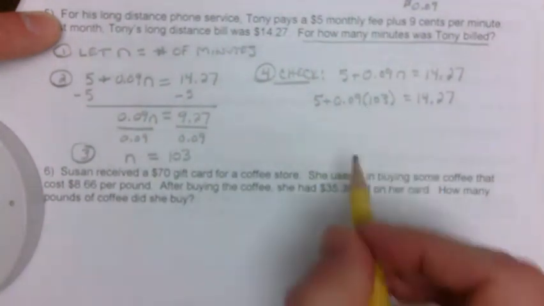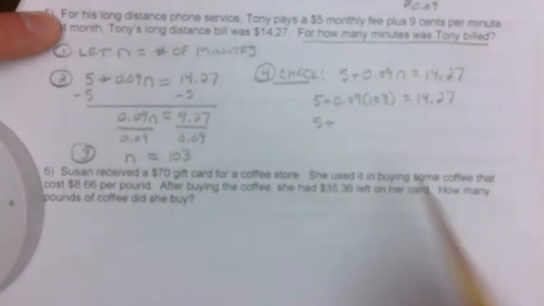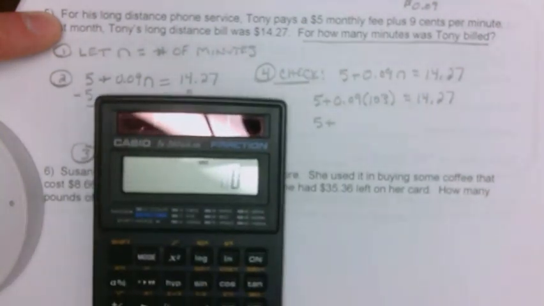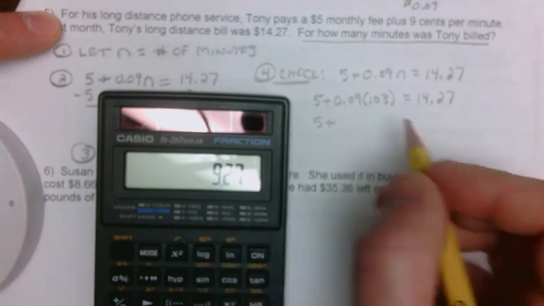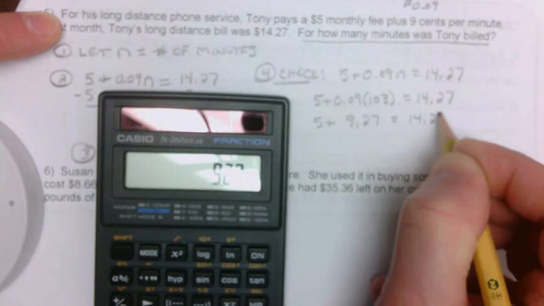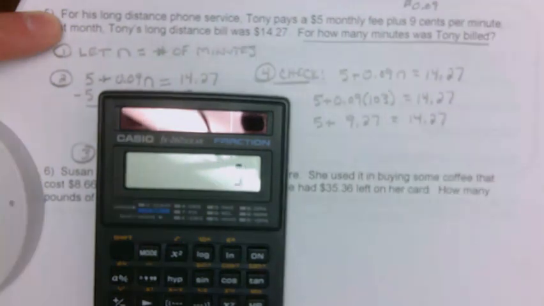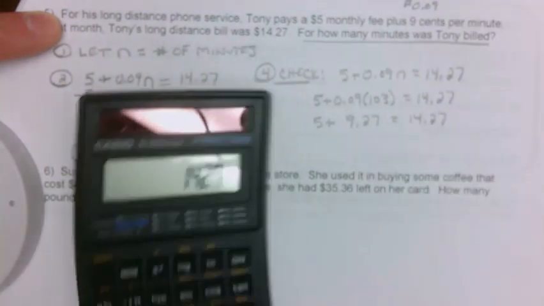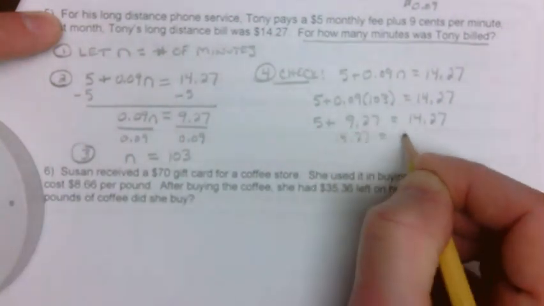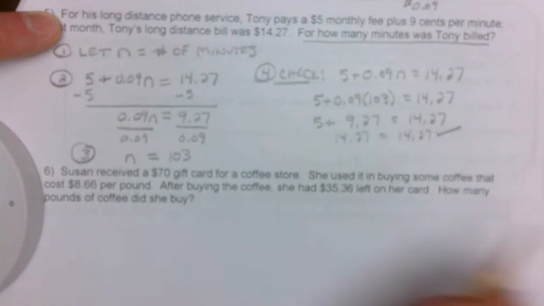We'll multiply first, so we're going to have 5 plus, and then if we do 103 times 9 hundredths, there's 9 and 27 hundredths. Now add 5 to that, and there's our 14 and 27 hundredths. So 14 and 27 hundredths equals 14 and 27 hundredths, which checks.